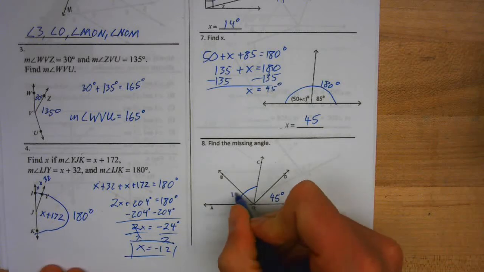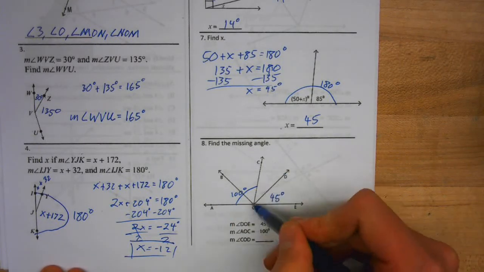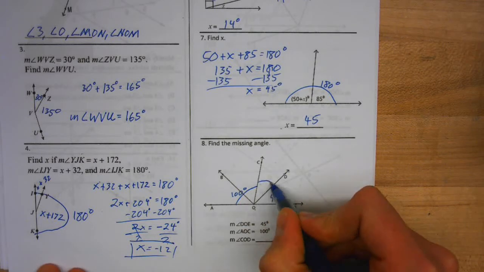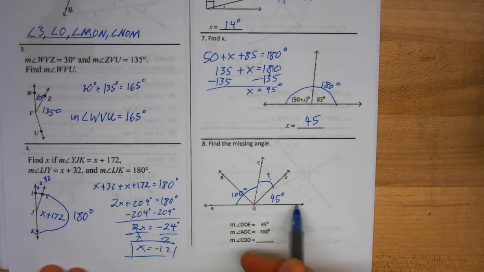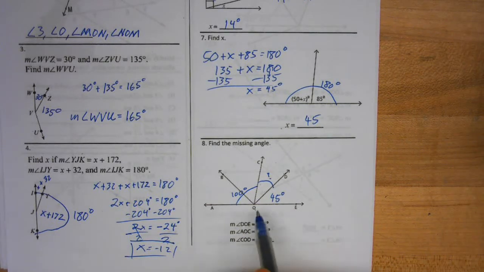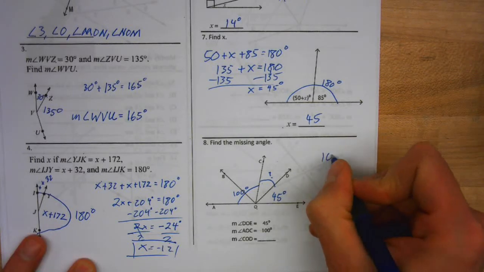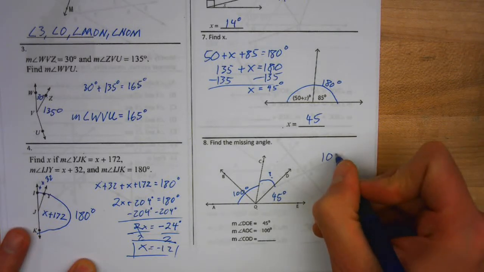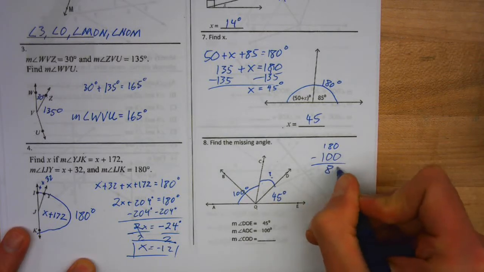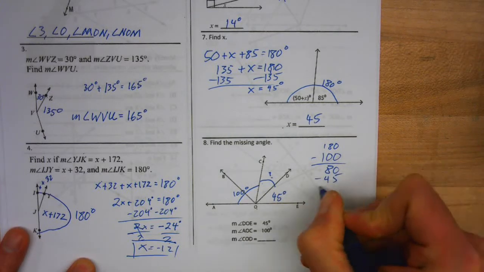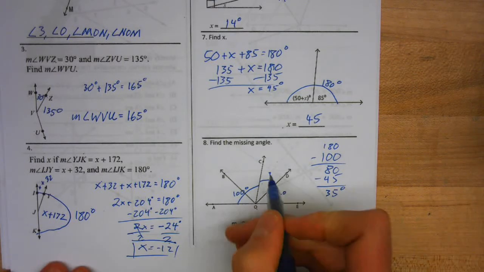And then COD, we're trying to figure out what this angle is right here. Well, if we know that AOE is a straight line, which it is, then we can start subtracting the 100 and the 45 from 180. So 180 minus 100 is 80. Subtract 45, and you get 35. 35 degrees, there it is.